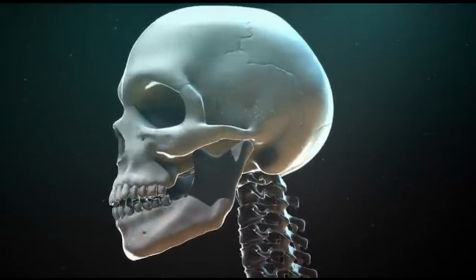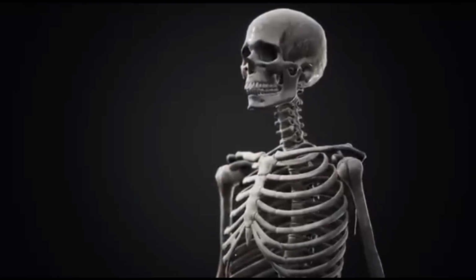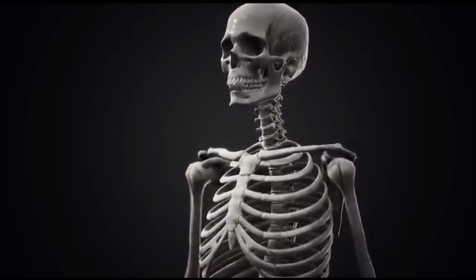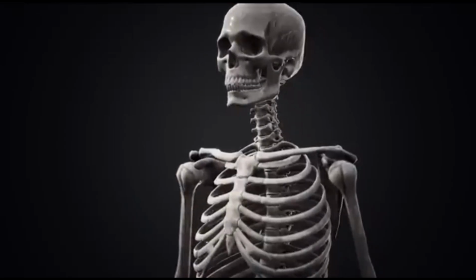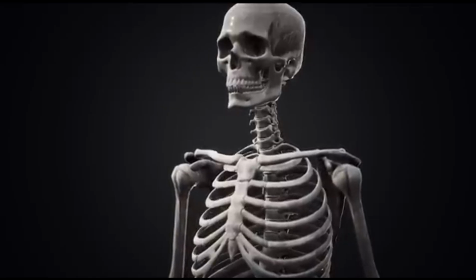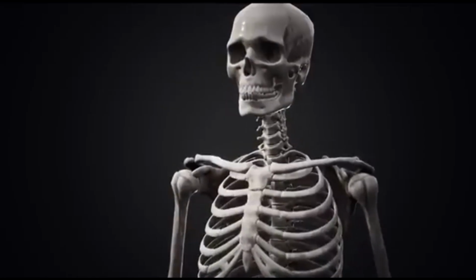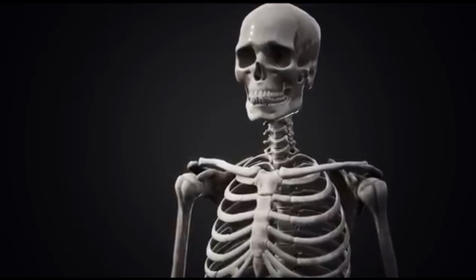Amphiarthrotic joints, also called slightly movable joints, allow for limited movement. They are found in bones that are connected by fibrous tissue, such as the vertebrae. Diarthrotic joints, also called freely movable joints, allow for a wide range of movement. They are further classified into 4 main types.